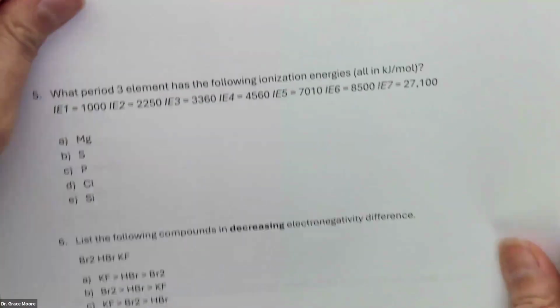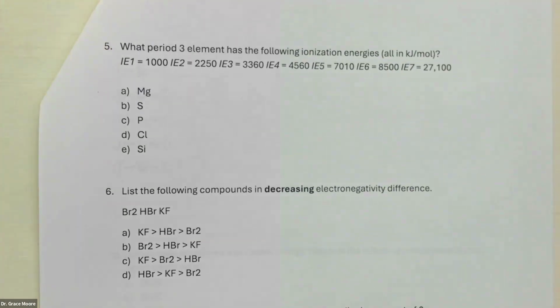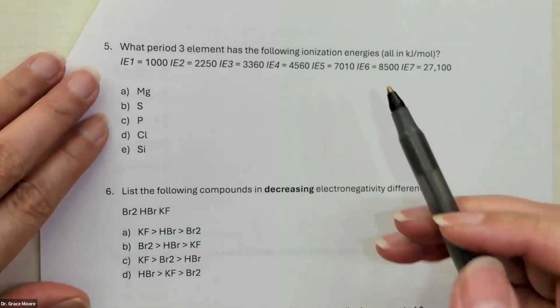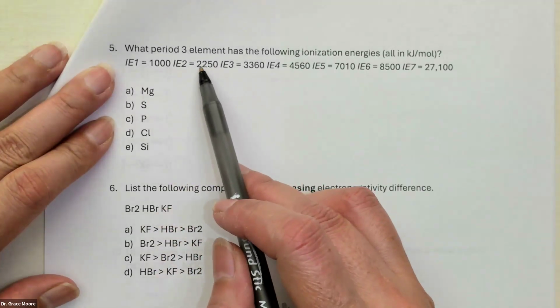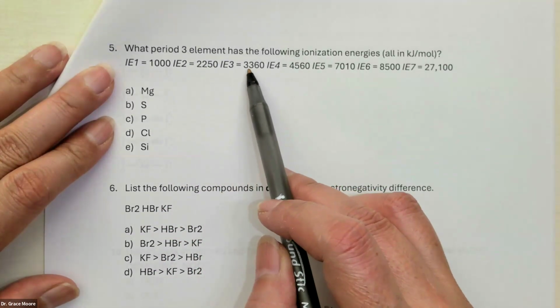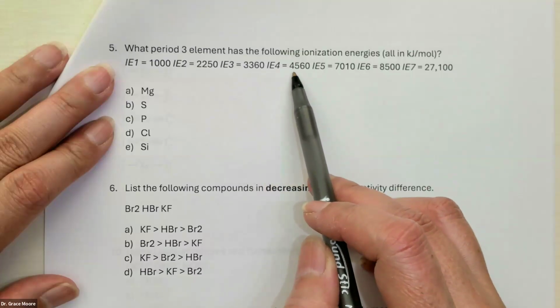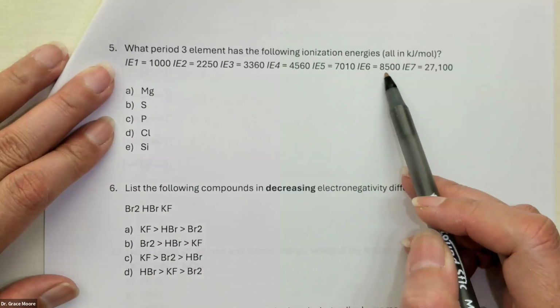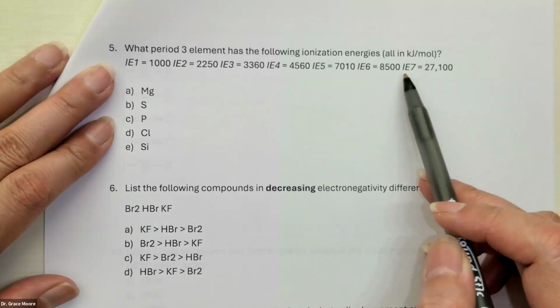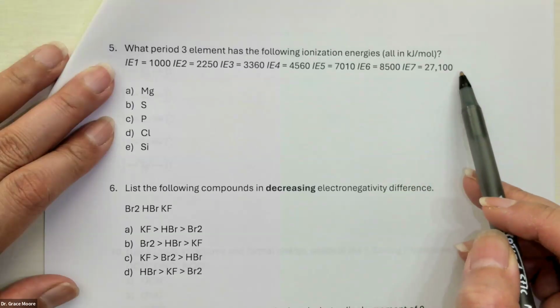All right, let's go to the next question. This question asks us, what period 3 element has the following ionization energies, where you see all of them are in values of kilojoules per mole. The first level is 1,000. The second level is 2,250. Third level is 3,360. Fourth level is 4,560. Fifth level is 7,010. Sixth level is 8,500. And then the seventh level skips a huge amount to 27,100.